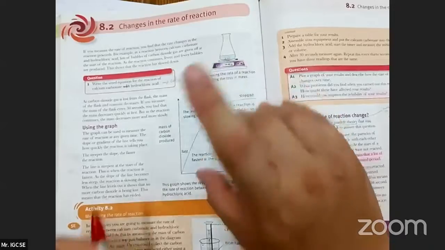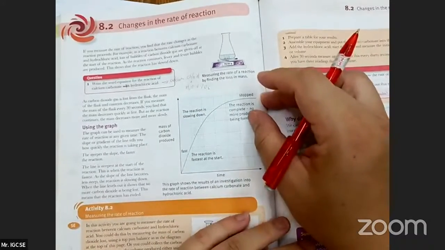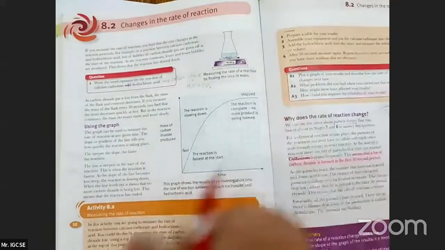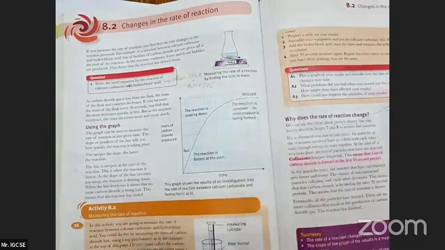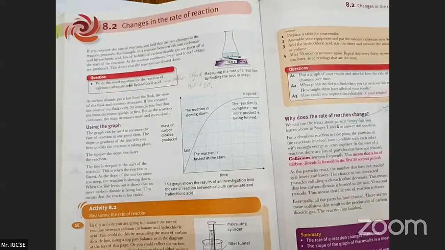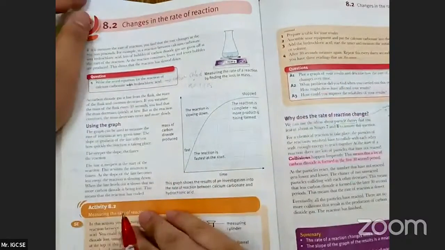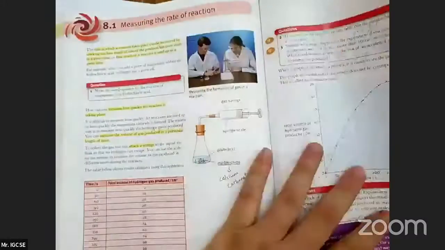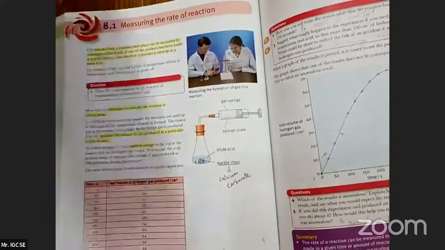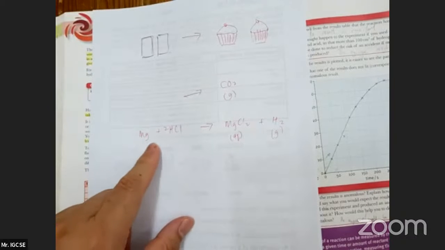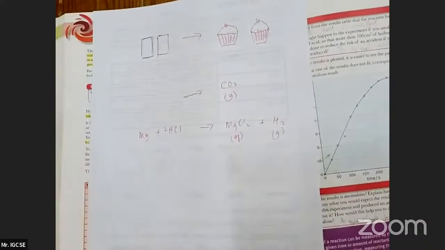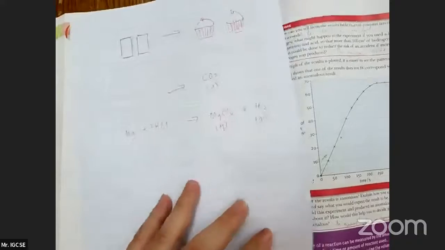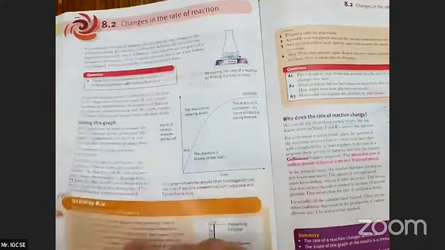Change in the rate of a reaction. When you try to do some reactions, sometimes your reaction is fast, sometimes your reaction is slow, right? So we can measure the rate of reaction by finding out the loss of mass. If you don't want to collect the gas, in the magnesium and hydrochloric acid example I just showed you, the gas bubbles off, so that the weight will be lighter.